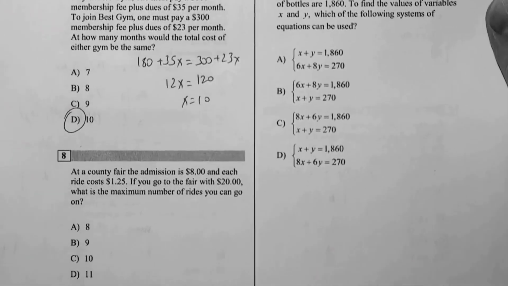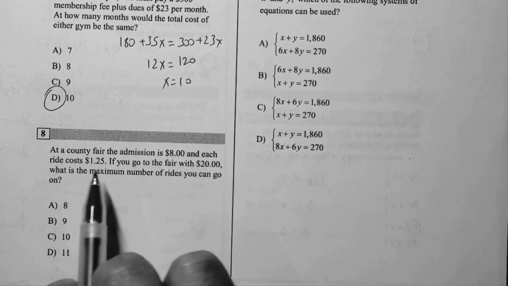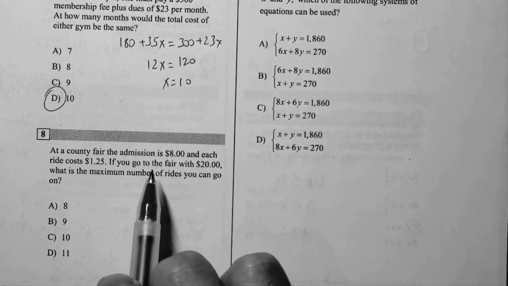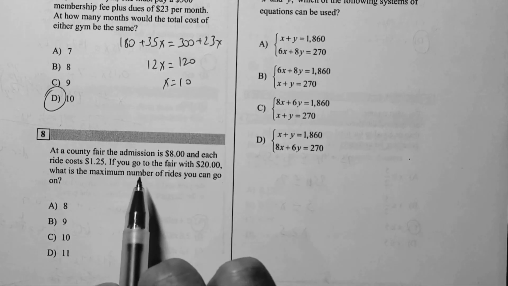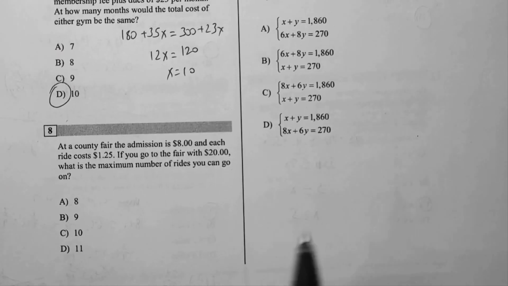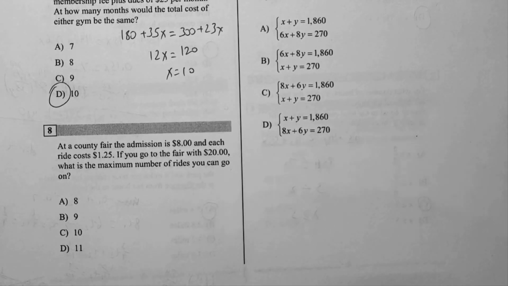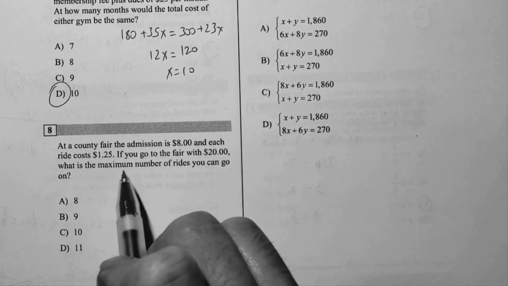Okay? You can see how a lot of these problems are very similar. At County Fair, the admission is $8 and each ride costs $1.25. If you go to the fair with $20, what's the maximum number of rides you can go on? You've got to be careful with this one because of rounding, especially since the numbers are so close. So you've got to round properly, and you only round at the very end. Otherwise, you'll have rounding error in between.